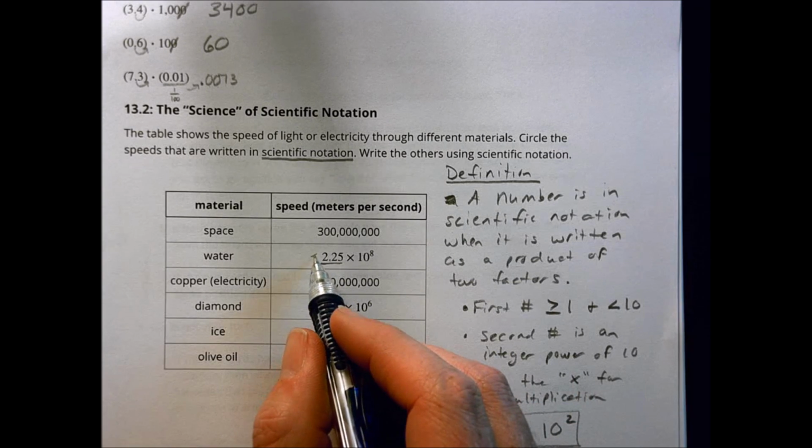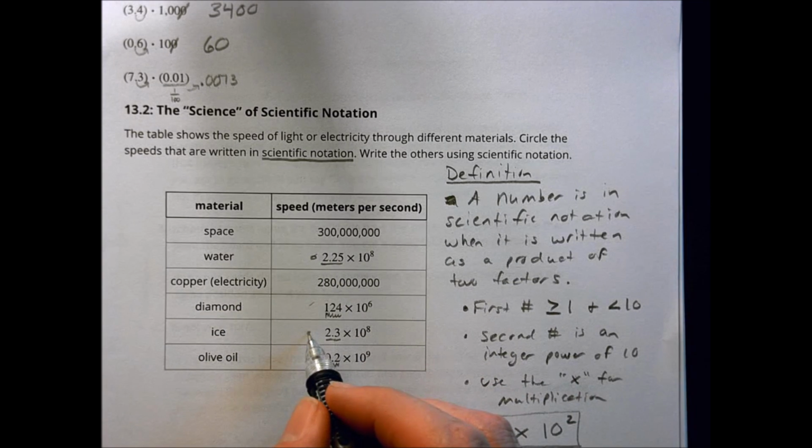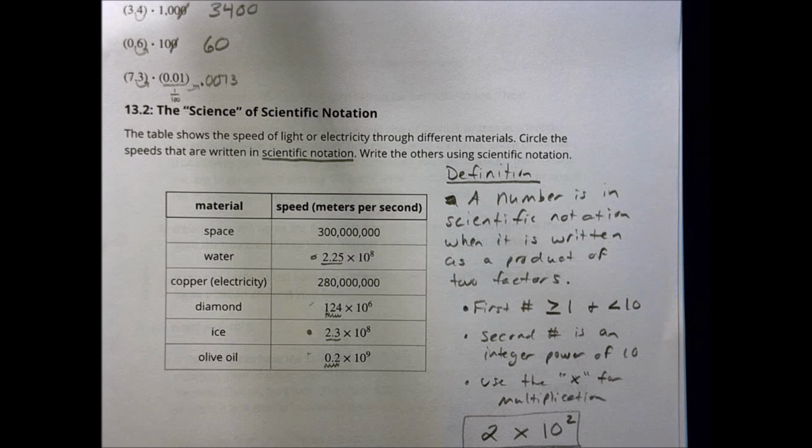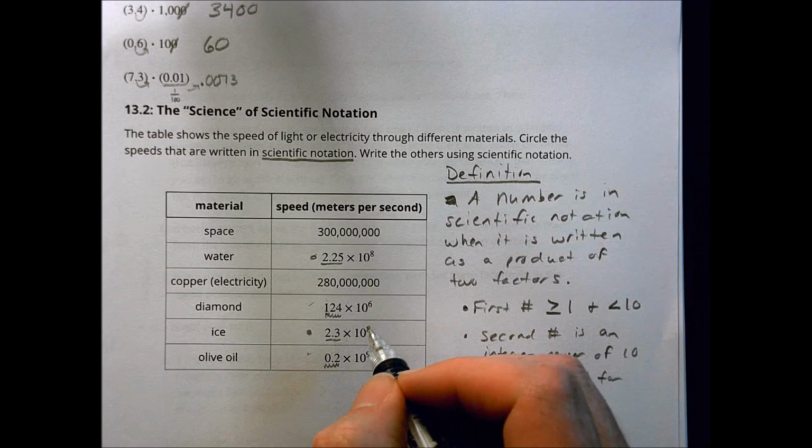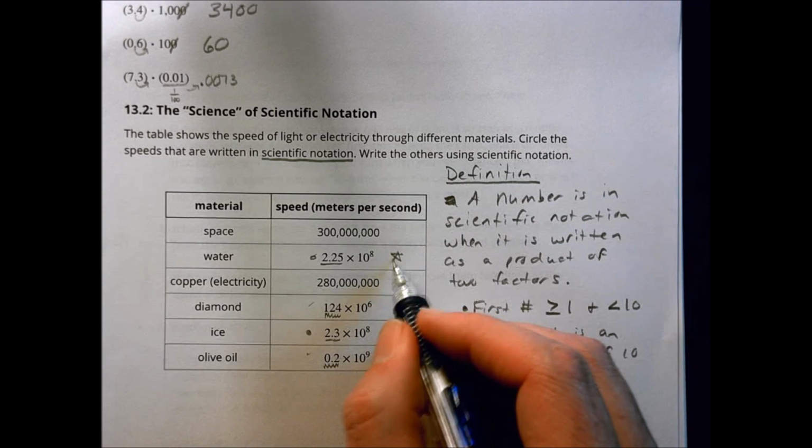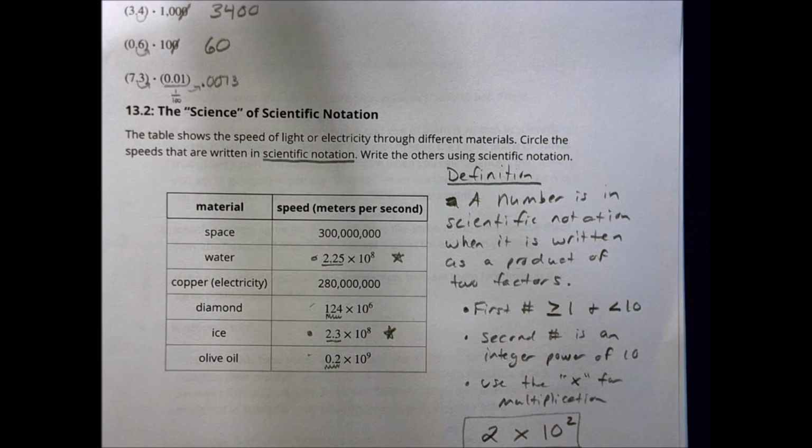So far we're looking at this being a possibility and this being a possibility. Looking at the second number, it needs to be an integer power of 10, which is just 10 to the 8th, 10 to the 8th. So these two are already written in scientific notation. Now, to write the others in scientific notation, we'd have to change some things around.